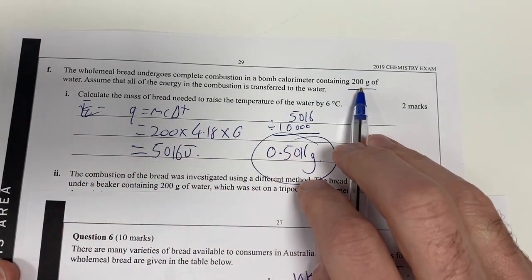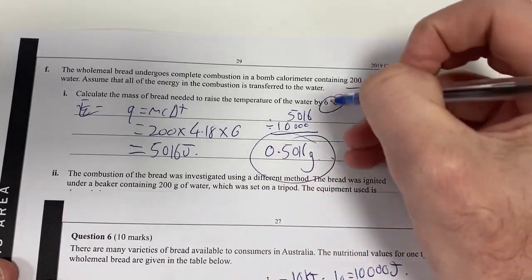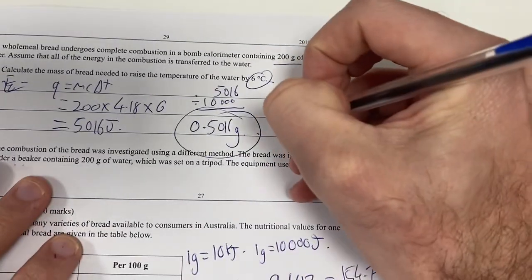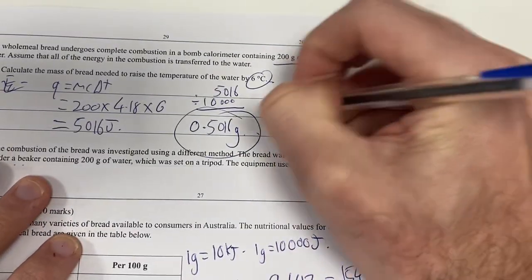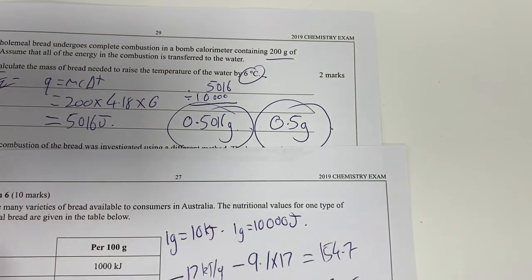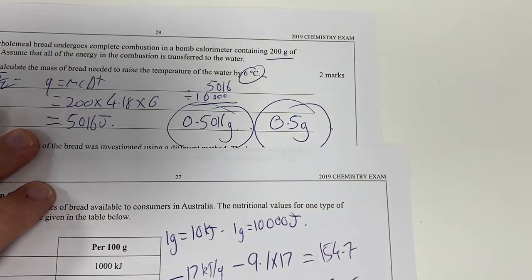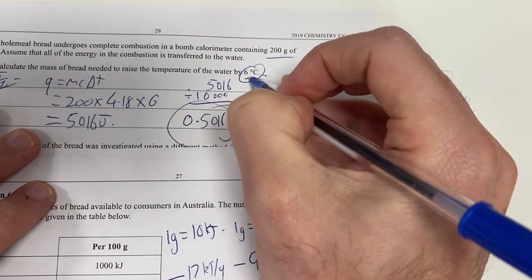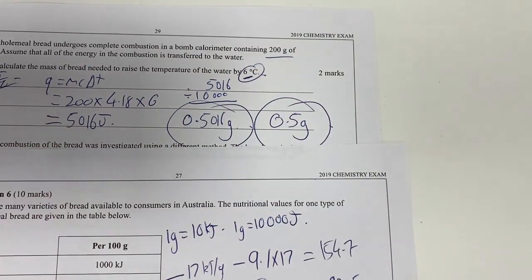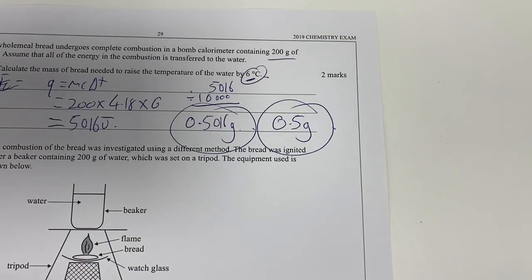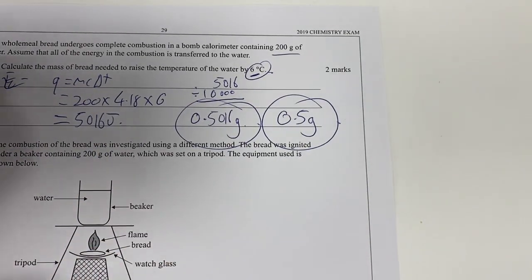Now I did a calculation, so let's check my significant figures. I've got 6 degrees. That's one significant figure, so it's going to be 0.5 grams of bread for that particular answer, including significant figures, because this is only one significant figure. We can only go to the least number of significant figures in our response. So that's how much bread I actually require.